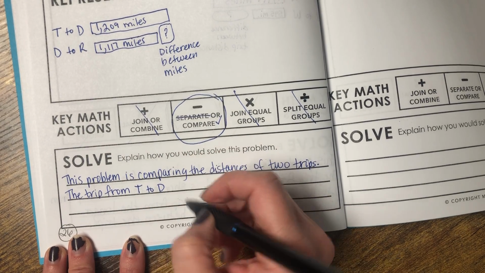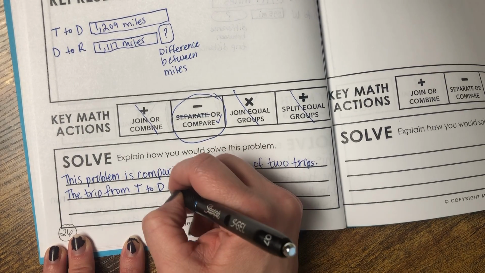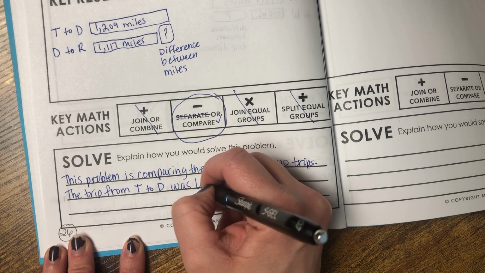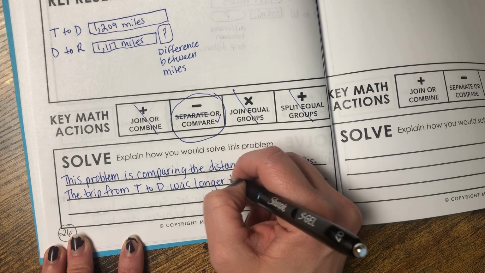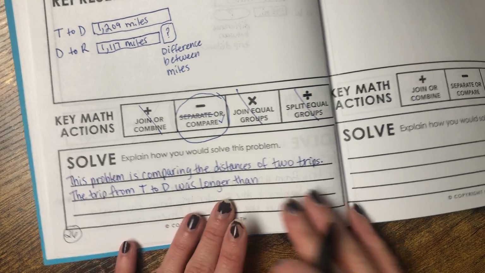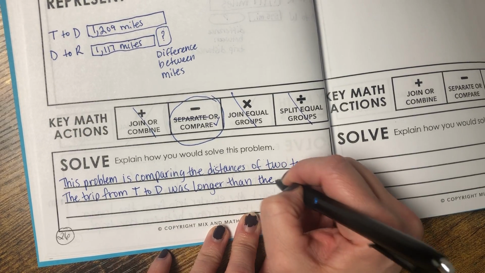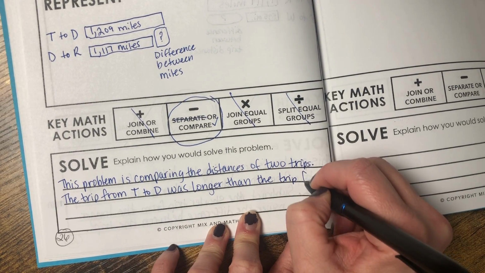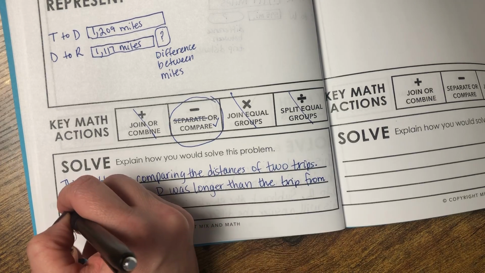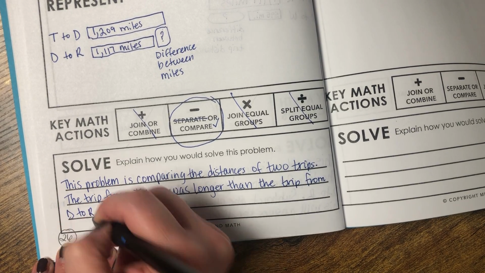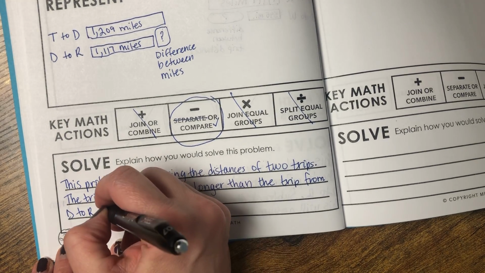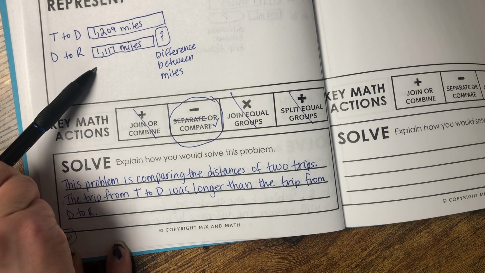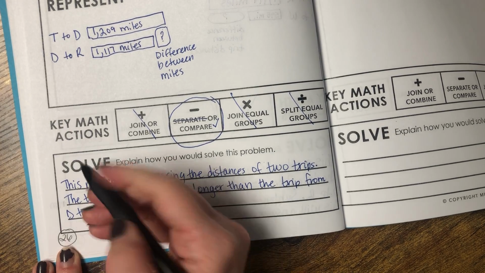T to D was longer than the trip from D to R. So we will subtract the shorter distance from the longer distance.